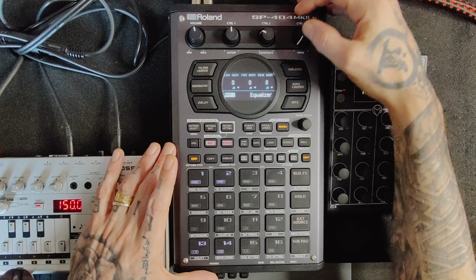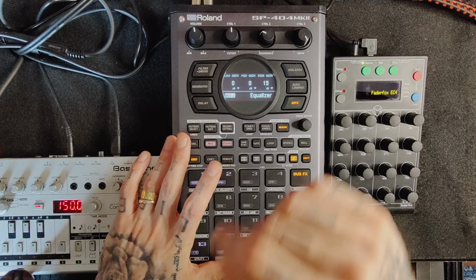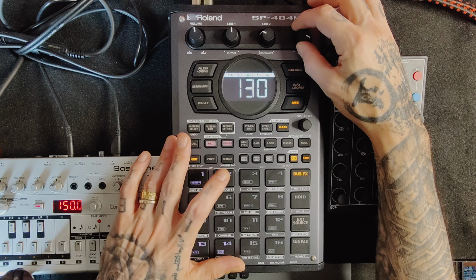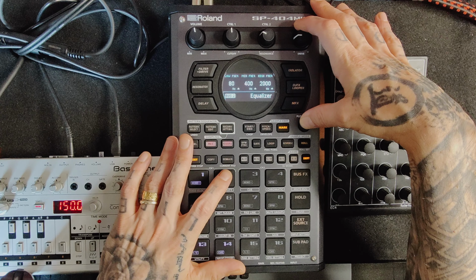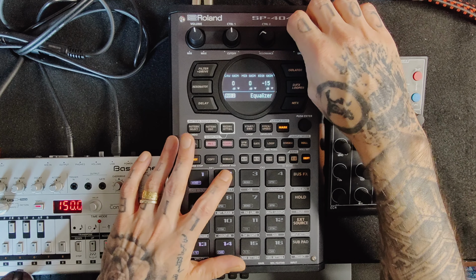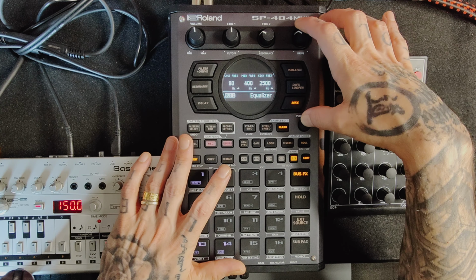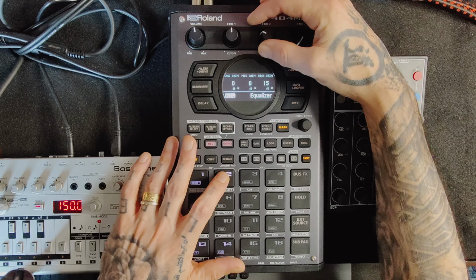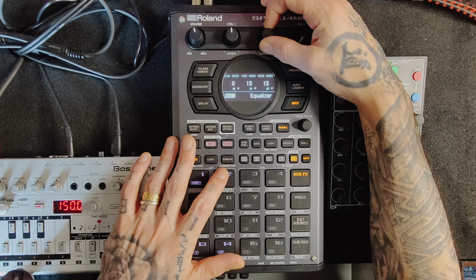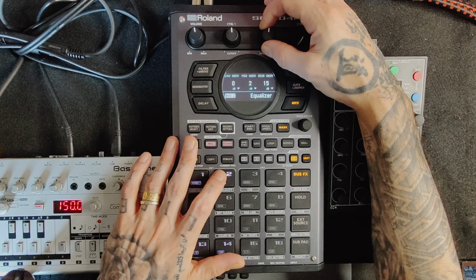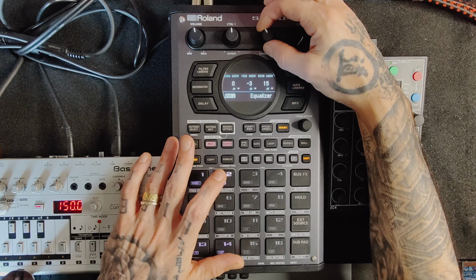Let's stick with these values and let's add some highs. Let's try 2k and a half. Yeah, the mids, which are these annoying frequencies, we can carve a little bit.